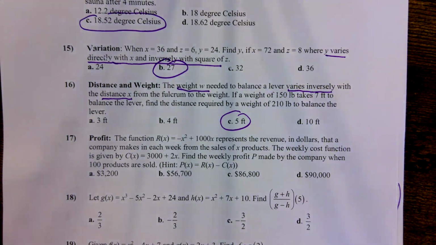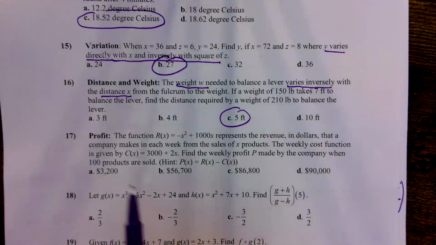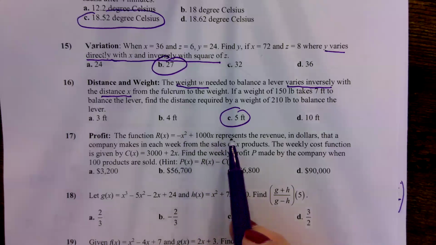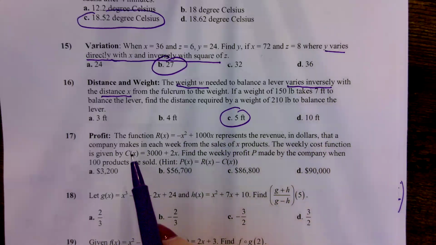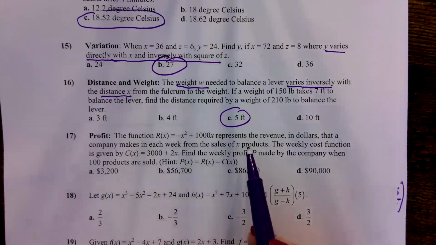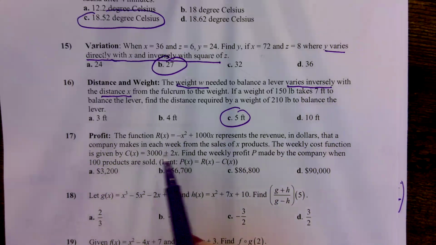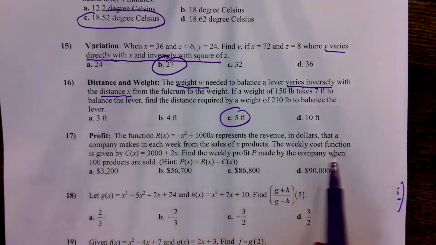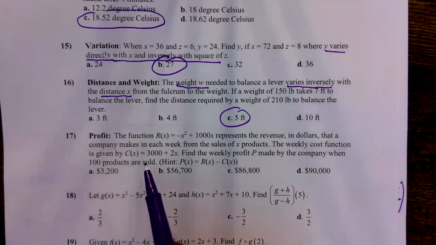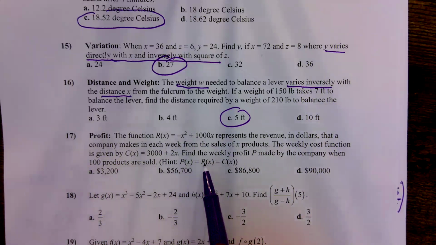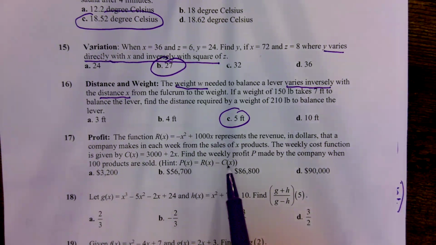So let's look at 17 and then we'll take a quick break. So it says the function R of X is negative X squared plus 1,000X represents the revenue in dollars that a company makes in each week from the sales of X products. The weekly cost function is given by this. Find the weekly profit made by the company when 100 products are sold. So we have to remember that profit is our revenue, the money that we take in from the sales, and subtract away any costs that we have.